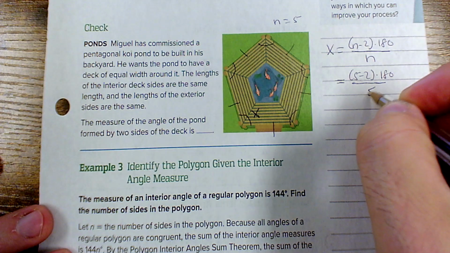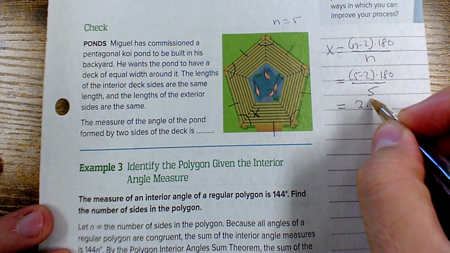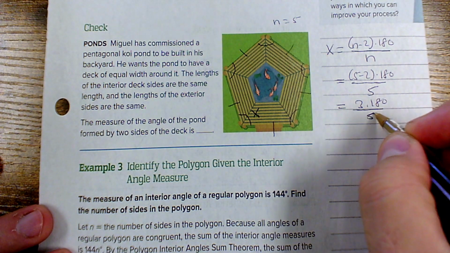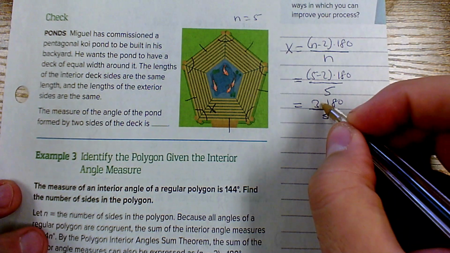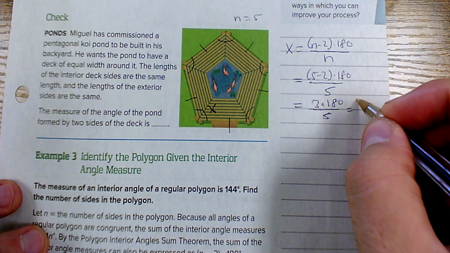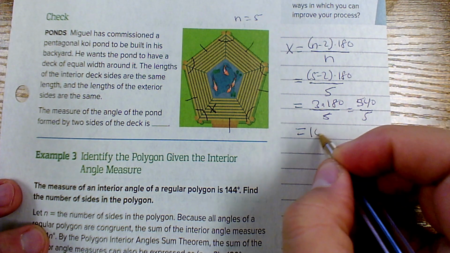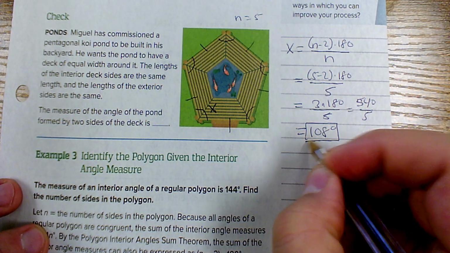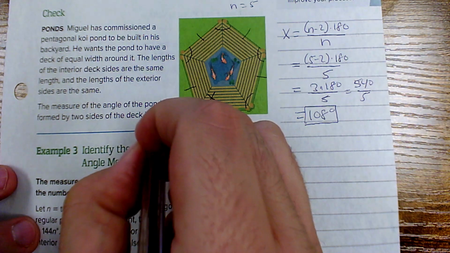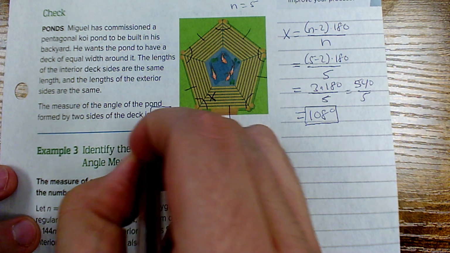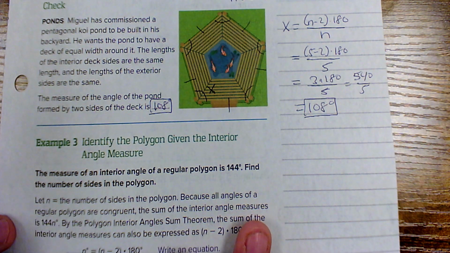So we have 3 times 180 divided by 5. We know 3 times 180 is 540. Then you can divide that by 5, and you get 108 degrees. All right, so your final answer is 108. There's our check.